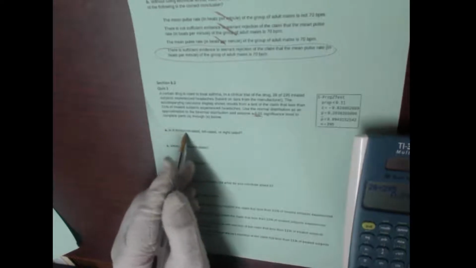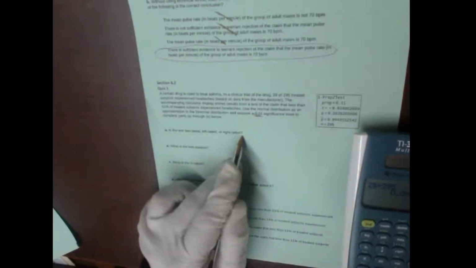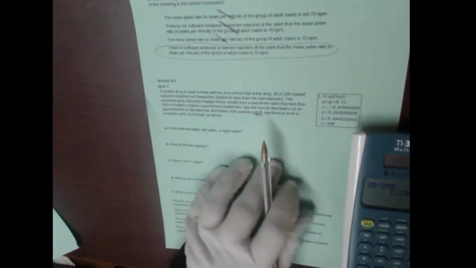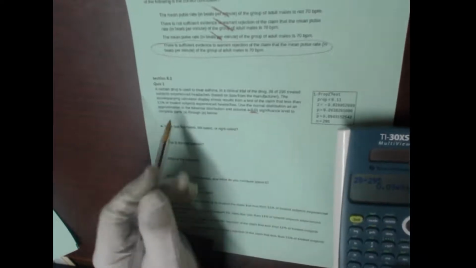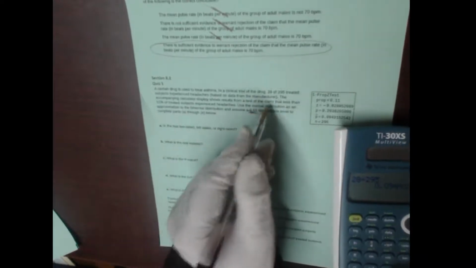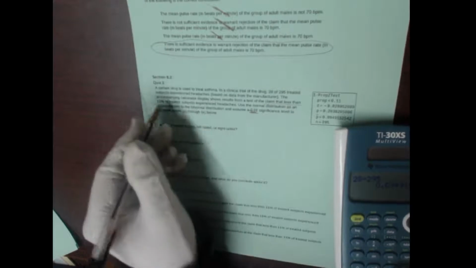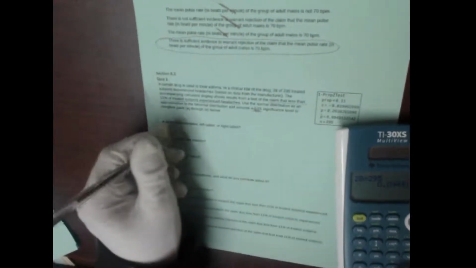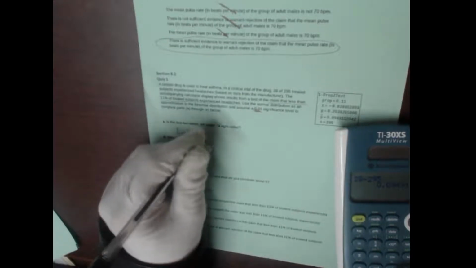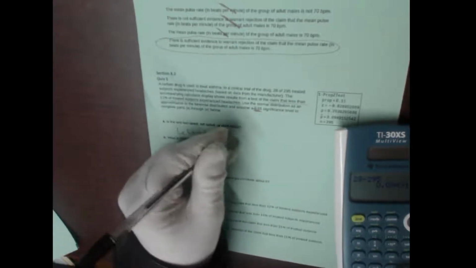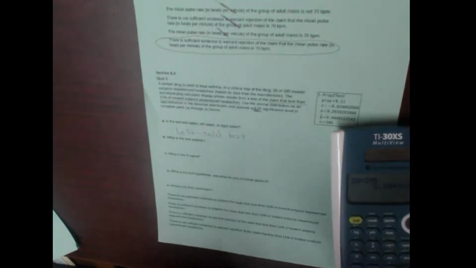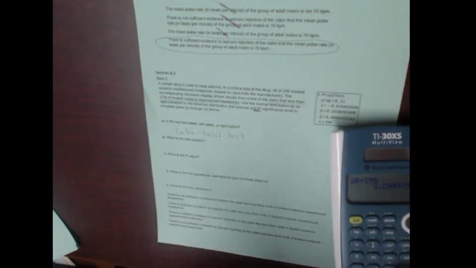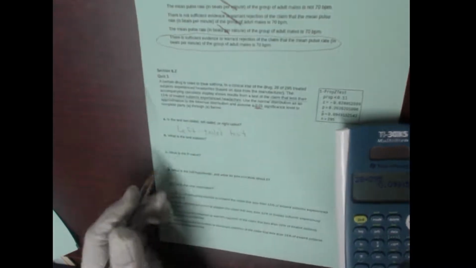First off, is the test two-tailed, left-tailed, or right-tailed? Two-tailed means it's not equal to, left-tailed means less than, and right-tailed means greater than. Okay, so the accompanying calculator, we're testing the claim that less than 11% of treated subjects experienced headaches, so that means it's a left-tailed test. Left-tailed is less than, not equal to is two-tailed, greater than is right-tailed.